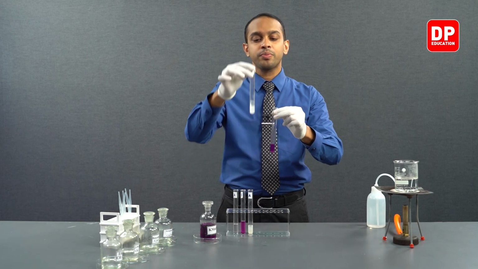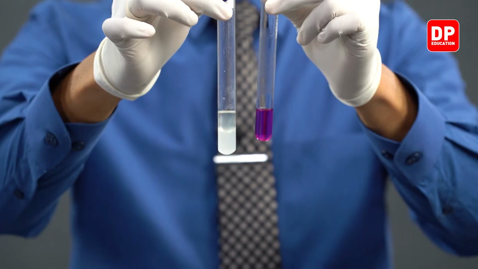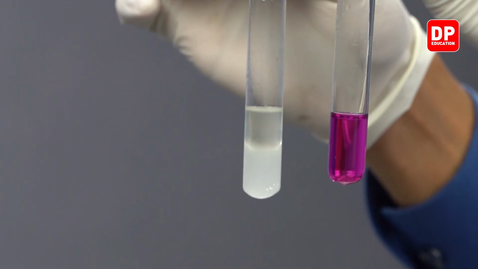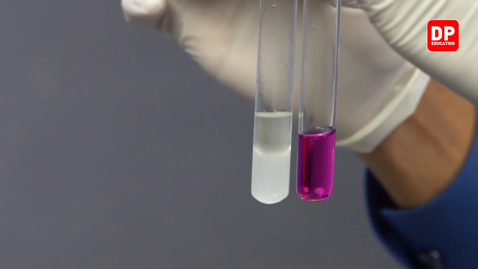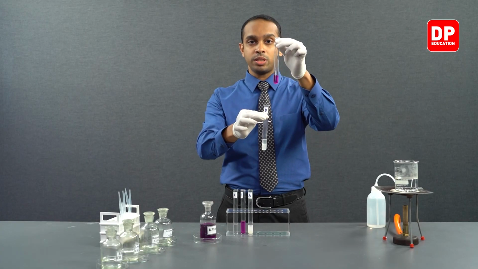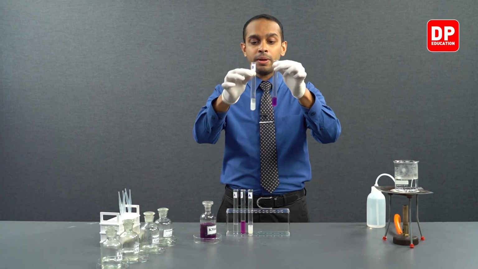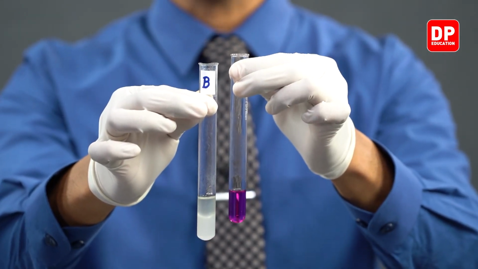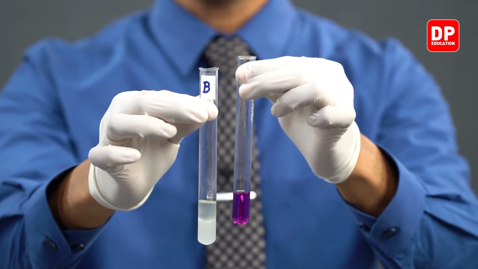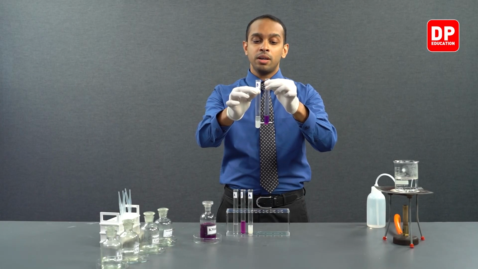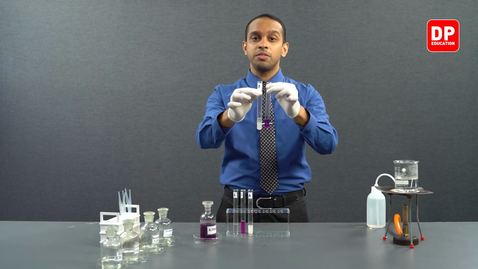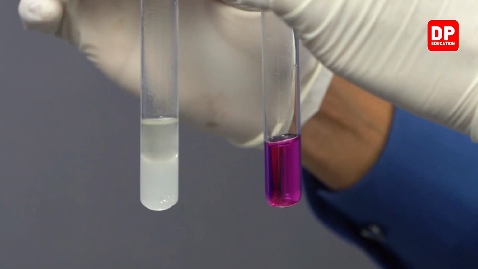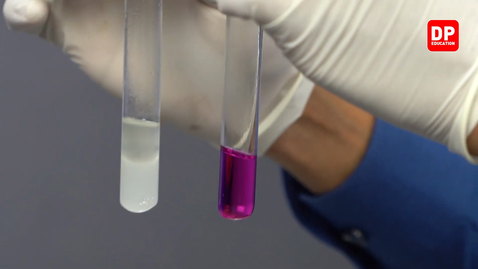And in tube B, we had acetophenone, and upon addition of acidified potassium permanganate, this was the color that the tube appeared. But after heating it for a while, we saw that the color of potassium permanganate disappeared because permanganate ions got converted into Mn2+ ions, which is almost colorless.